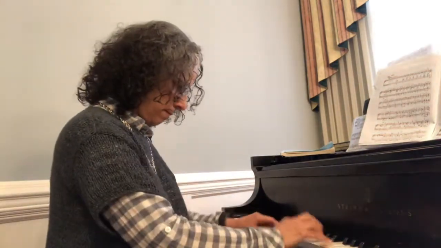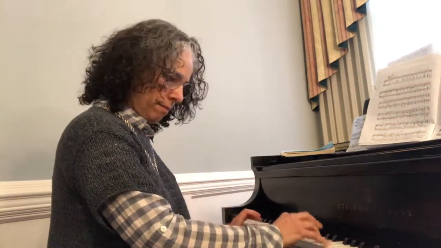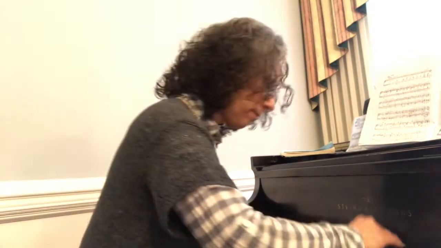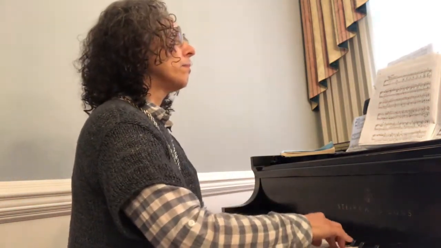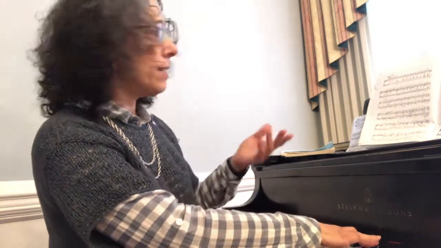The first one is based on the original theme, if you remember from Diabelli. He keeps that same falling fourth relationship, the repeated notes, and the turn. And here is the first musical skeleton. That's in the soprano, and the bass comes in.